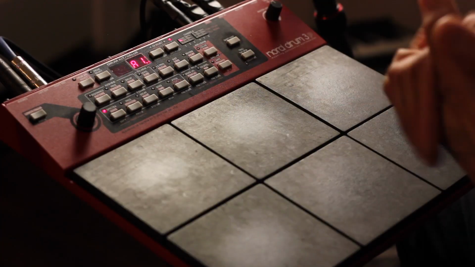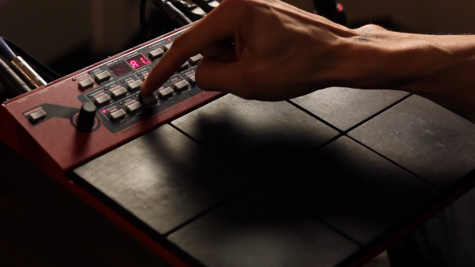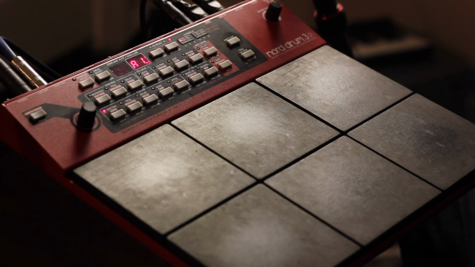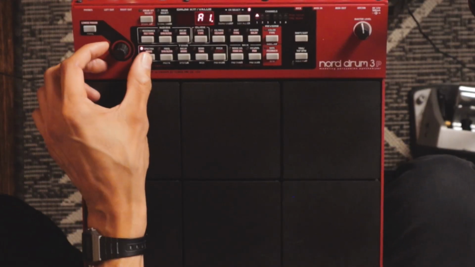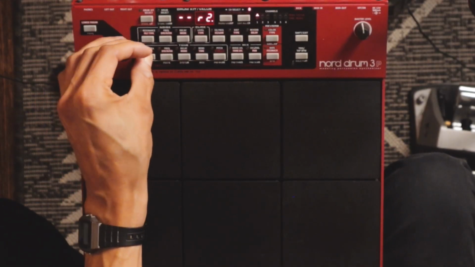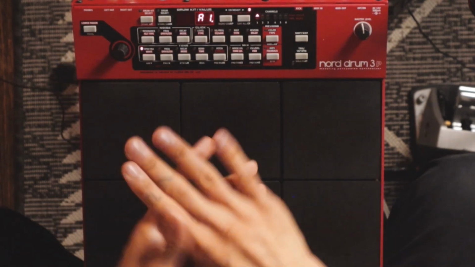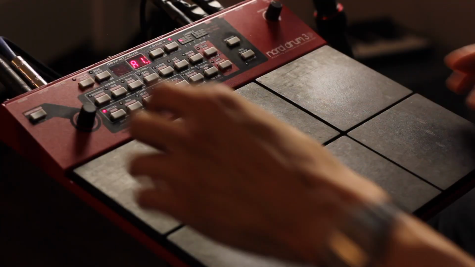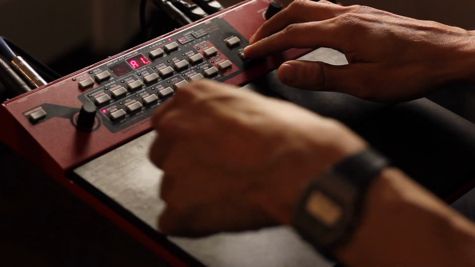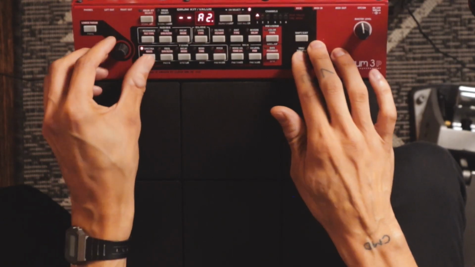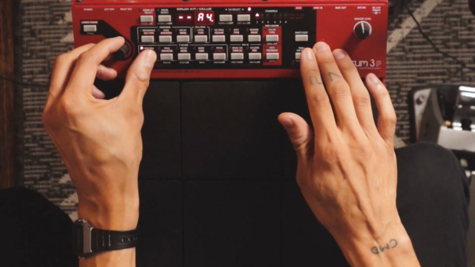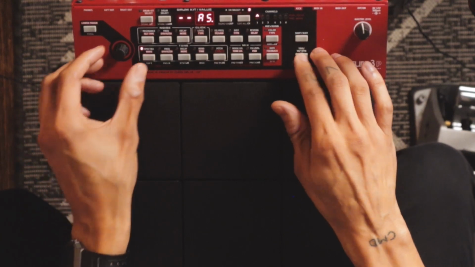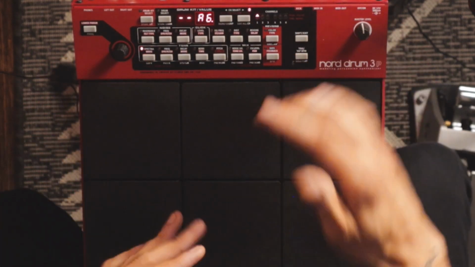When I first start making a patch with the Nord Drum, the first thing that I like to do is start with the tone or the oscillator. You have a bunch of different types of oscillators or wave types, and you can control that by holding this down and then moving through these here. I'm going to give you a brief overview of what all these are. I'm not going to play each one of them. A is going to be your analog wave type. So we have sine waves and we have triangle, sawtooth, pulse, or square wave, and some different variants of pulse and square waves.